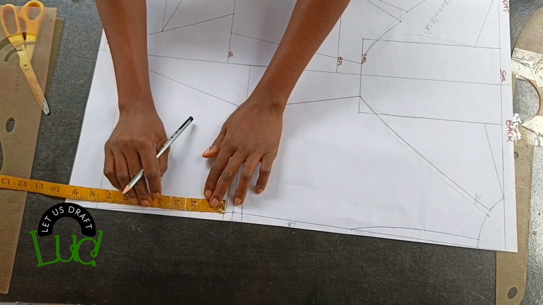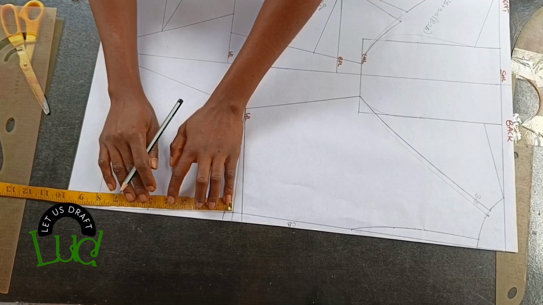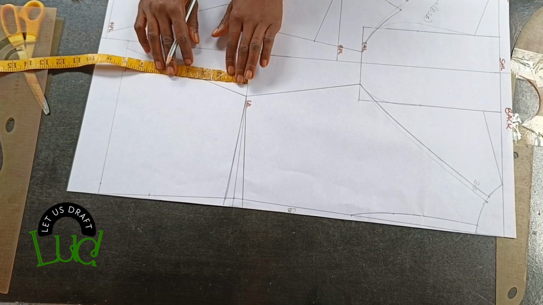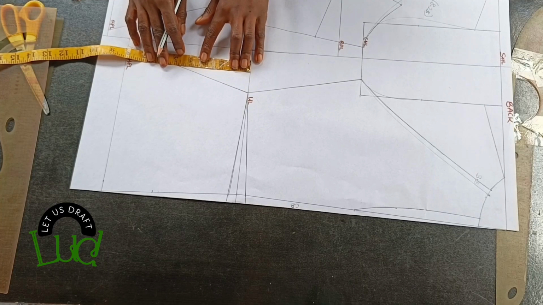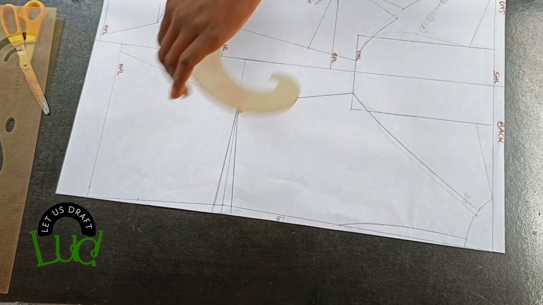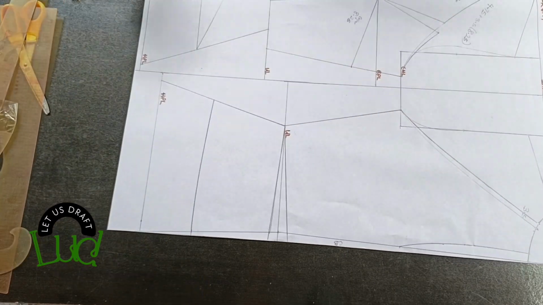I'll start from the second dart line and go down to 4.5, the same thing we use for the front. But you can decide to take that 4.5 from your original waistline. Then on the side, I'm going to go down from my waistline to 4.5. Then I'm going to connect it just as you can see me do it here. And yeah, the extension is ready for the back.